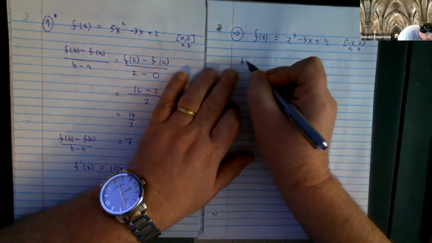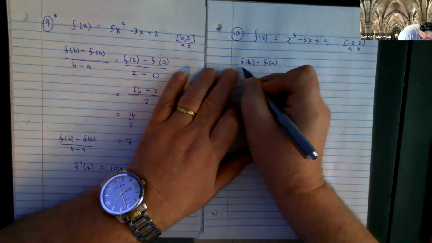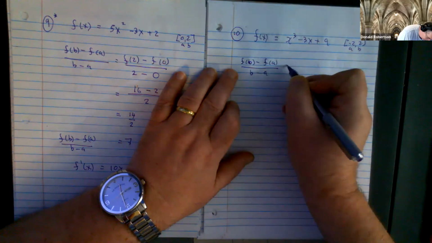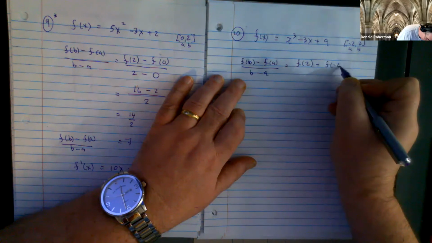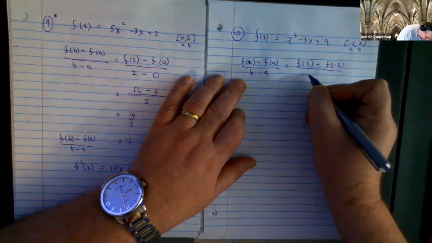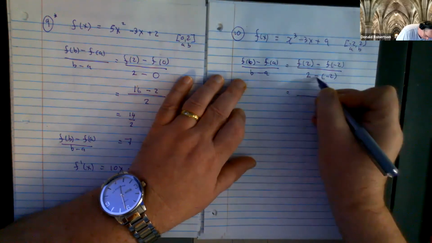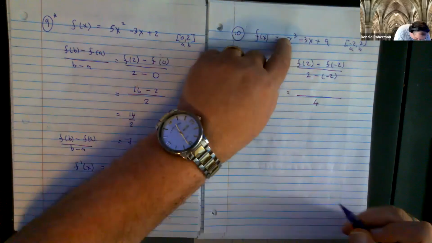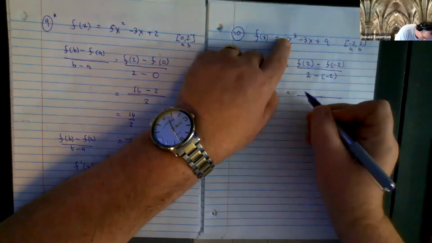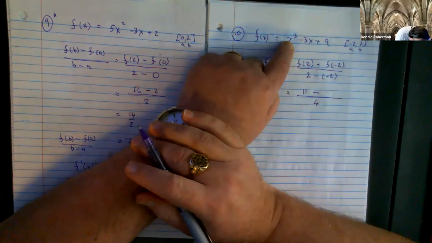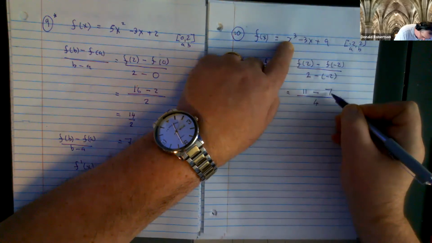So let's find the value of f of B take away f of A over B minus A. In this case, it's going to be the value of the function at 2, take away the value of the function at -2, and 2 take away -2. 2 add 2 gets me 4. 2, 8. 8 take away 6 is 2. 2 add 9 is 11. -2, that's -8. -8 add 6 is -2. Add 9, 7.